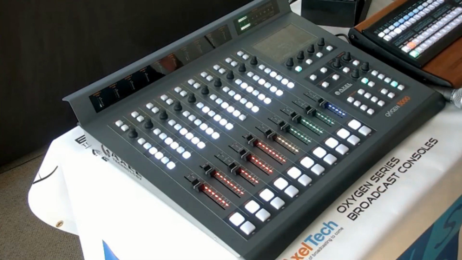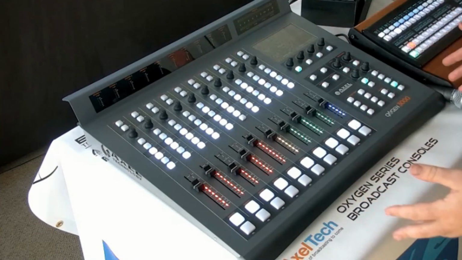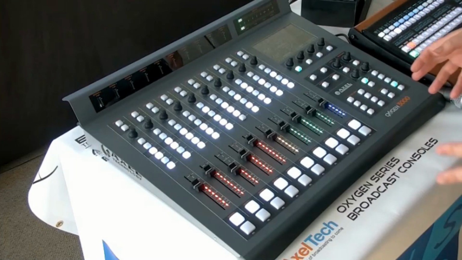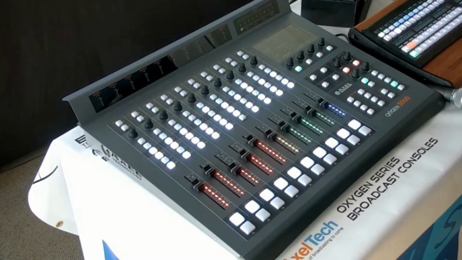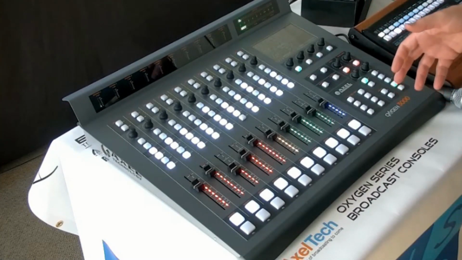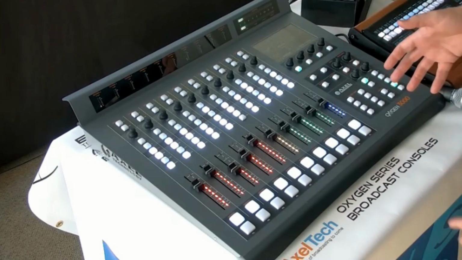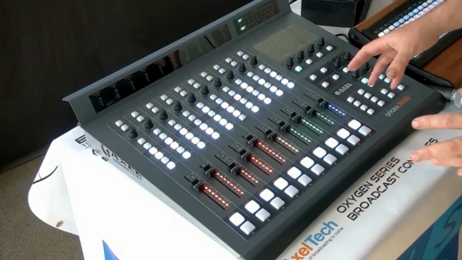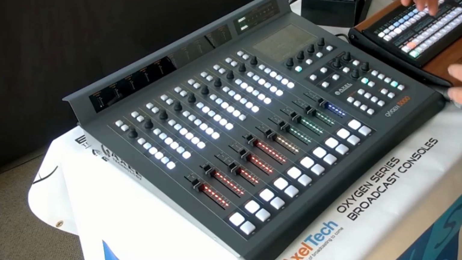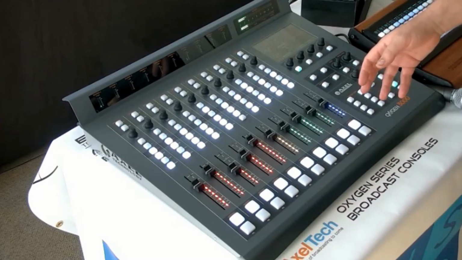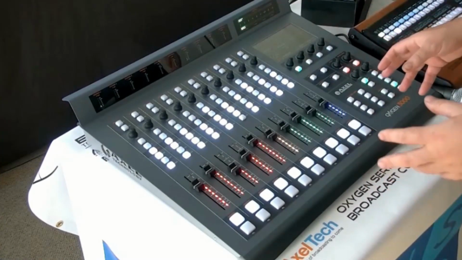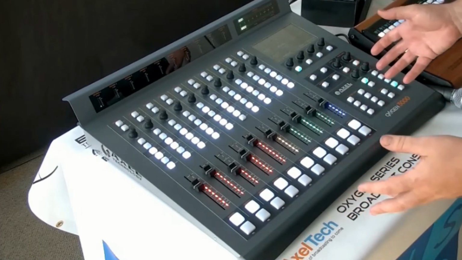Now let's take a look at Axia Technologies Oxygen 3000. It's an all-digital broadcast console, and it has the ability to bring in 5 microphones, 8 inputs, some of those stereo, 7 outputs. It's got USB inputs that you can use to connect your laptop and run your automation software. It also has a regular POTS connection, which is if you just want to plug in a telephone line.